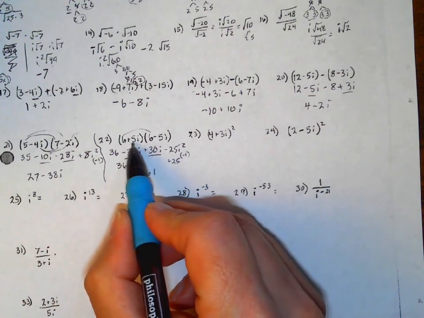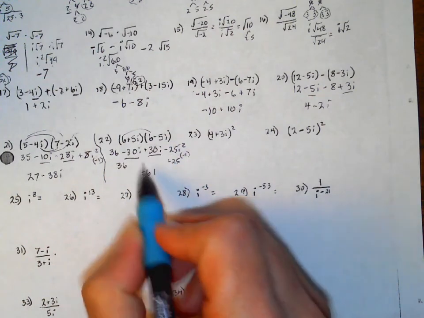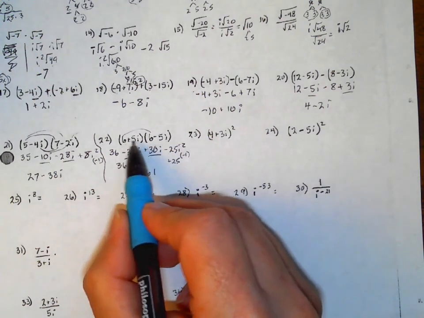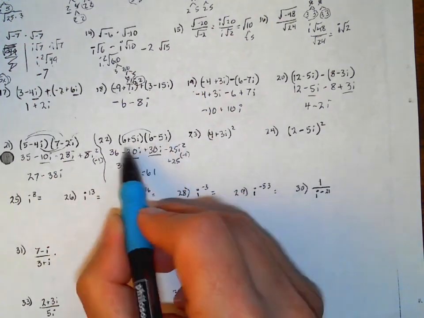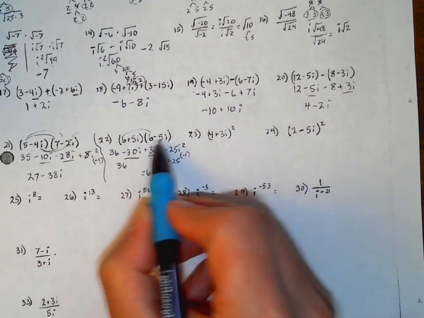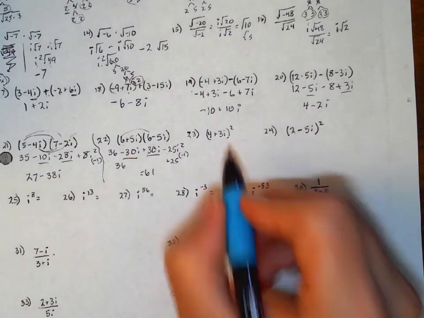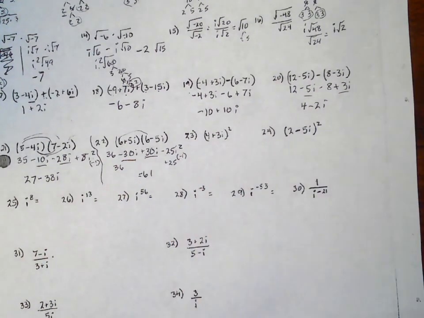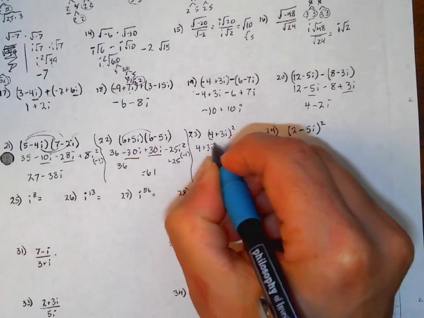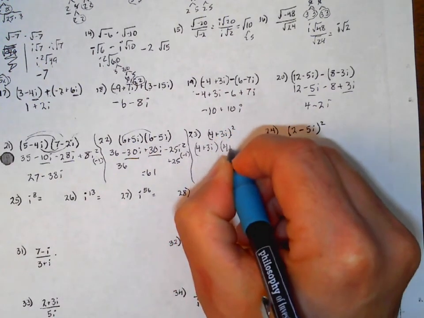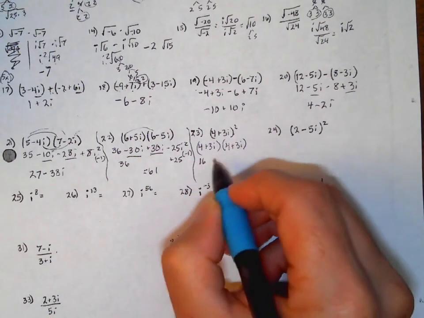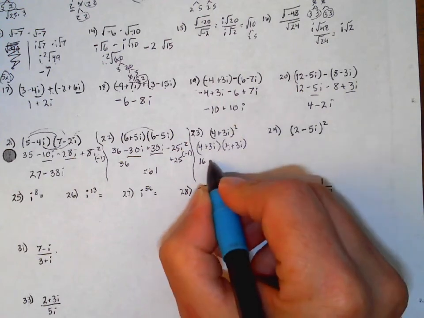So these are called conjugates of each other. So 6 plus a number and 6 minus a number, right? So notice if it's plus the same number and minus the same number, the middle terms are going to cancel out in there. Okay, those are called conjugates. Okay, if I square something, I know you have to multiply those together. So 4 plus 3i times 4 plus 3i. Okay, multiply it through. You can do it yourself. Pause it and check back.